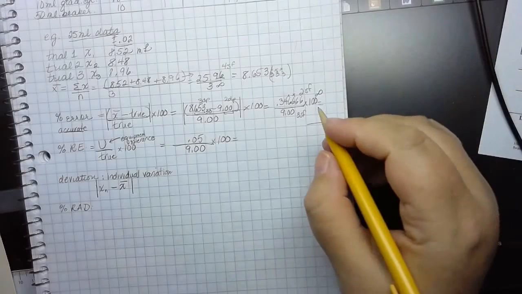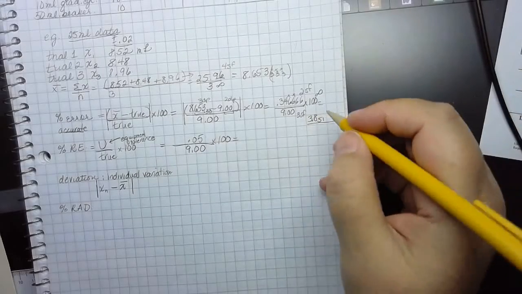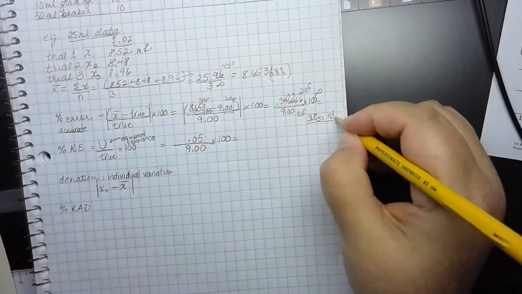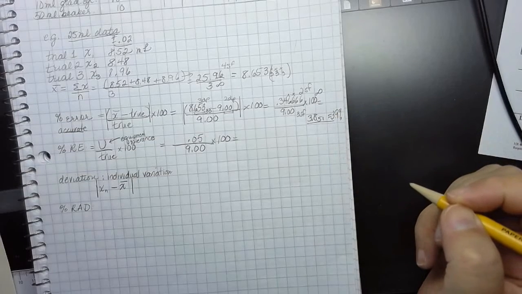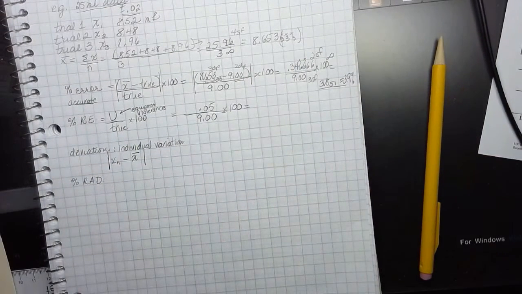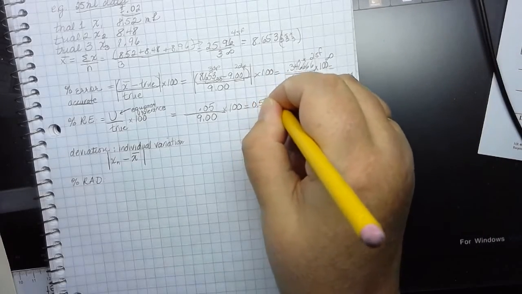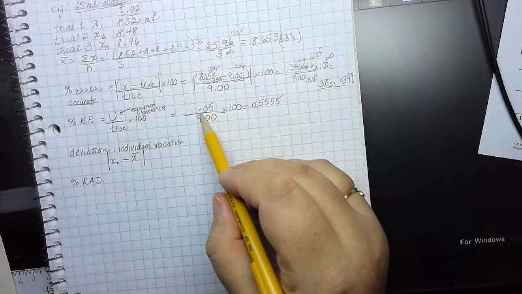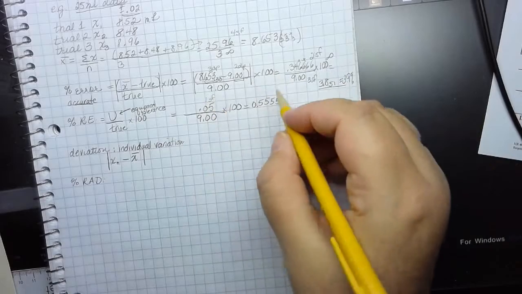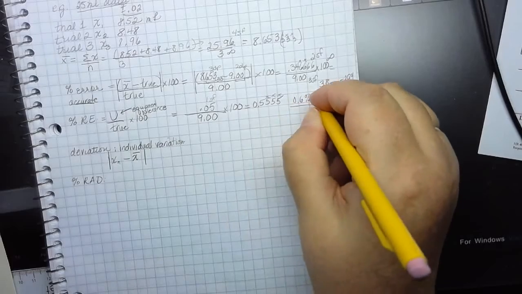There we go. I came out with 3.851. Since I'm at the end of the road here, 3.9%. Now it's appropriate to round. Percent relative error, let's go ahead and calculate that while we're here. 0.05 divided by 9.00 times 100, and I got 0.5555. Since this number is only good to 1 sig fig, then I can only trust 1 sig fig here. So 0.6% relative error.